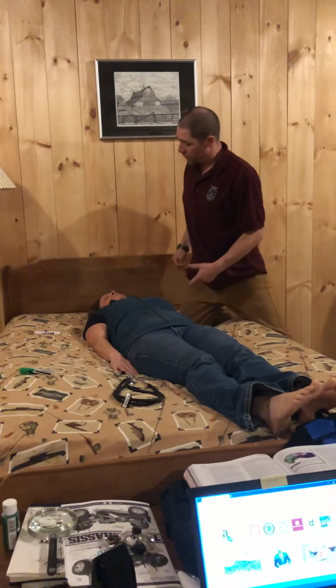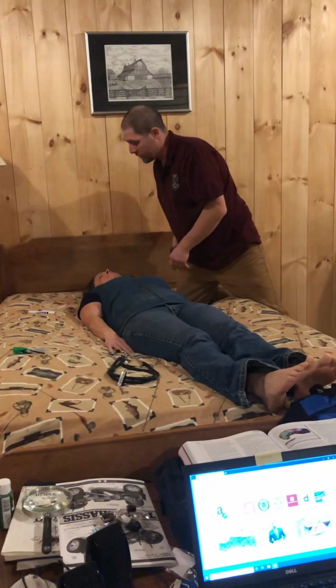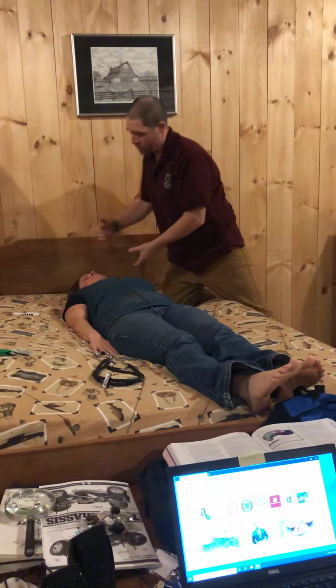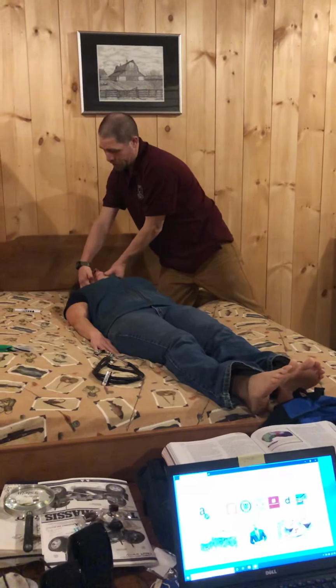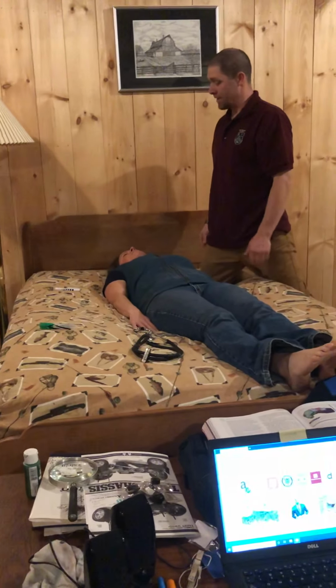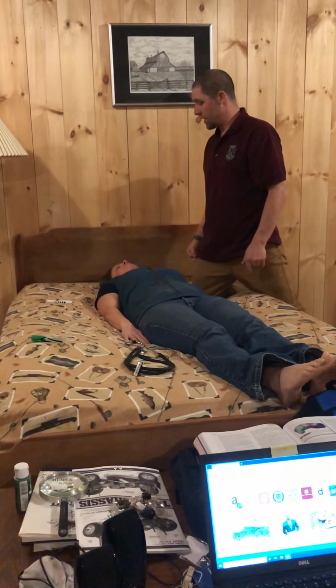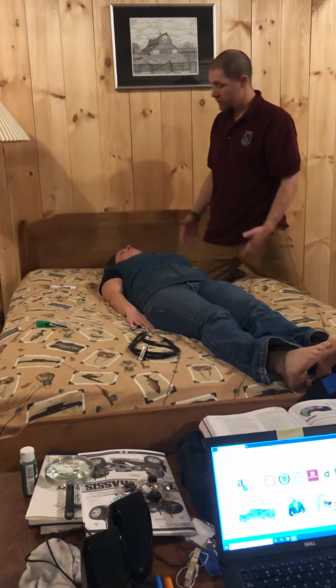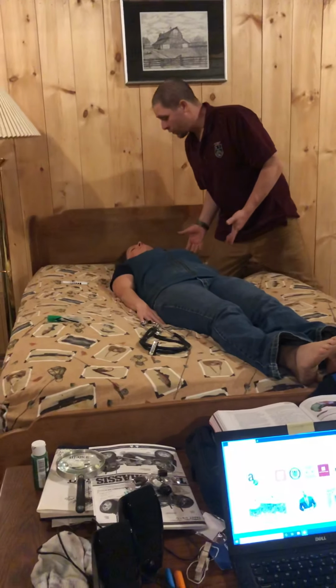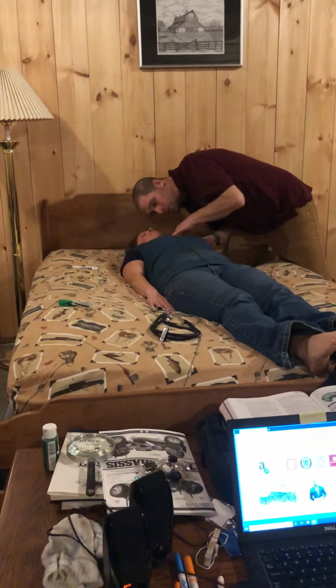Okay, it looks like we do not have an adequate airway, so I'm going to do a modified jaw thrust maneuver here. I'm going to have my partner come in and size and place an oropharyngeal airway. Does the patient accept? Okay, so now we have an airway.